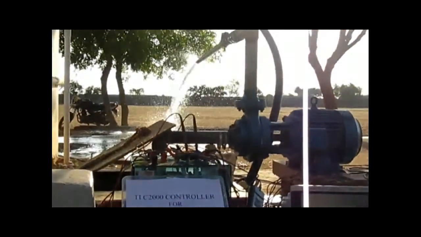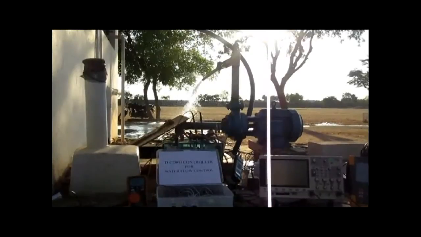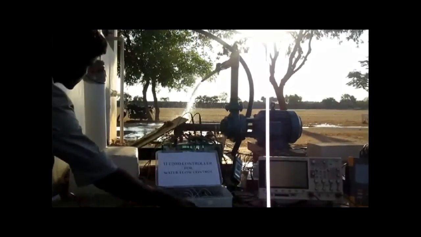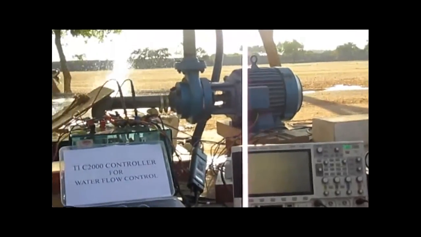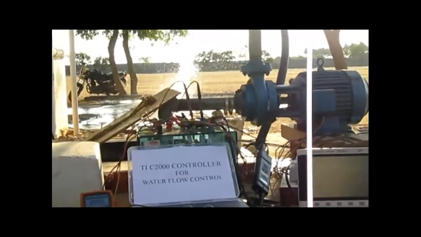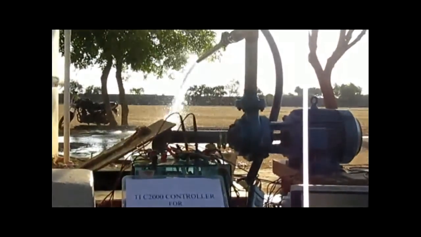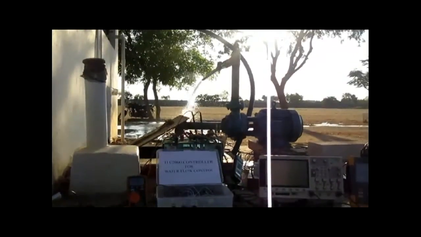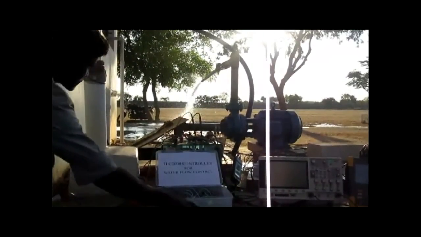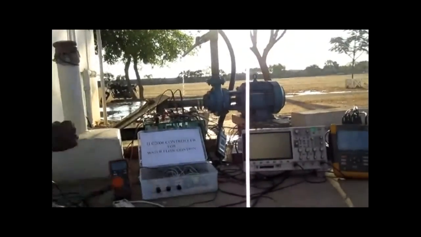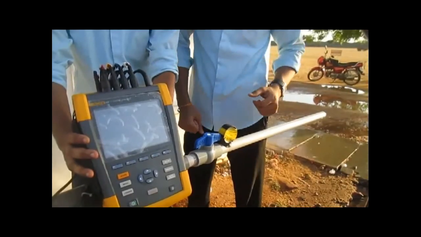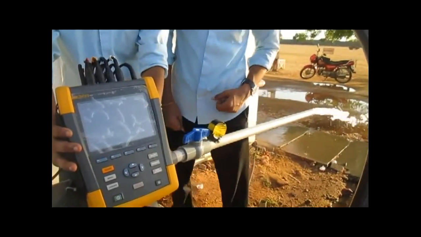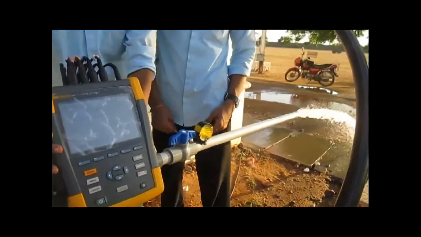Now what we are going to demonstrate is, we have an outlet valve in the outlet. We are going to operate that valve and show the power consumed by the motor. That is a manual control without using any electrical control. Then we are going to show the water flow control and also show the power consumed by the motor. Let us see what the differences are.